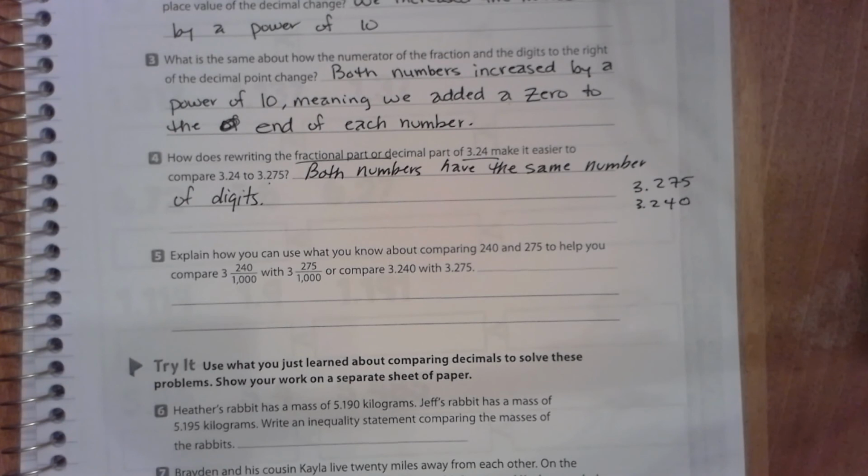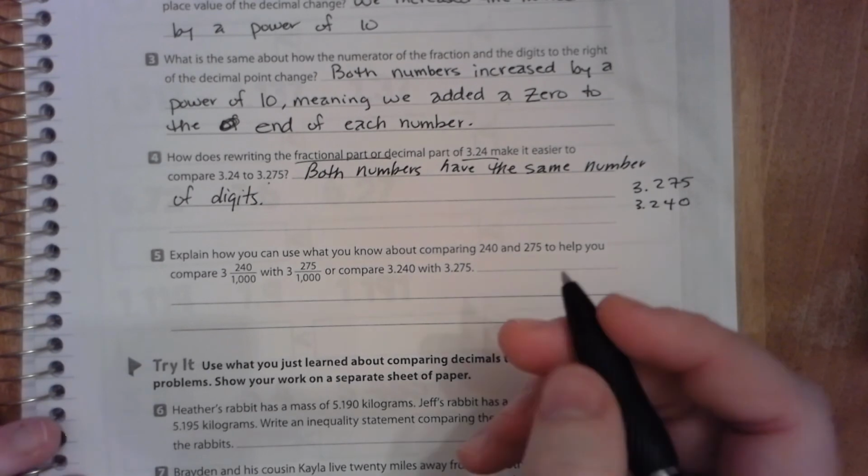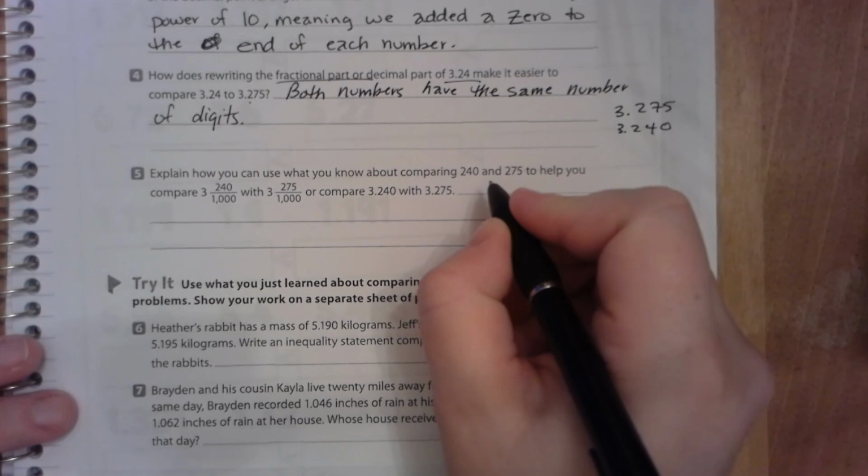Explain how you can use what you know about comparing 240 and 275 to help you compare 240 over 1,000 with 270 over 1,000. Well, since we know that 240 is less than 275, since we know that in a whole number, it would be the same as a fraction portion. So let's see.